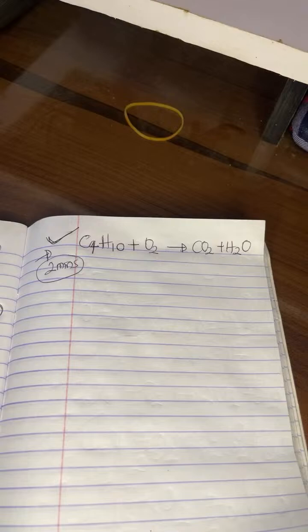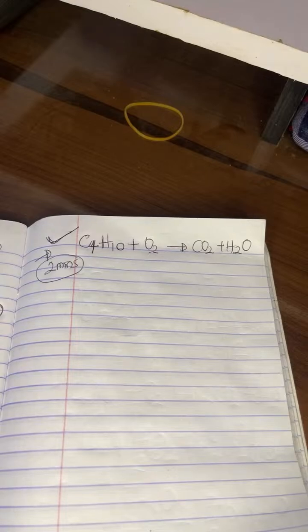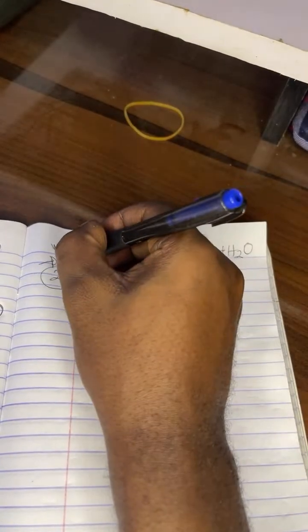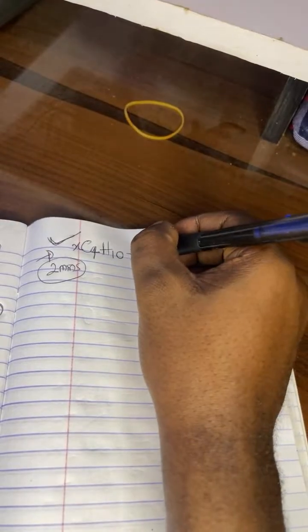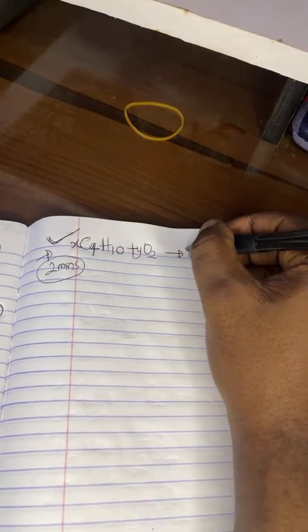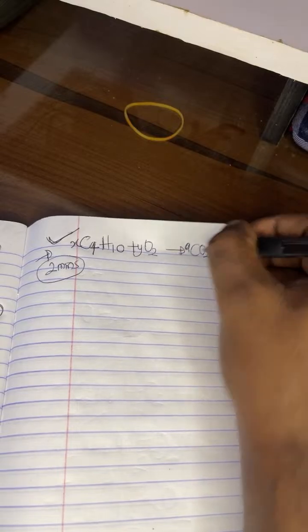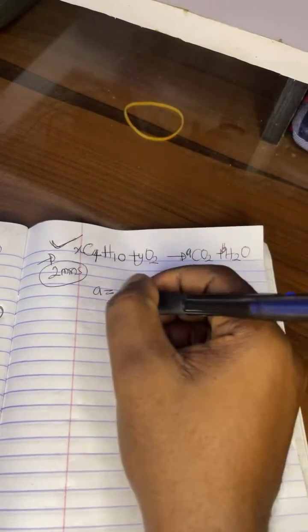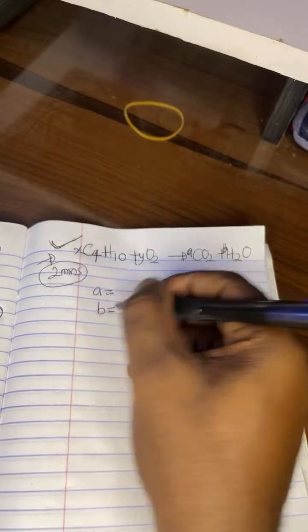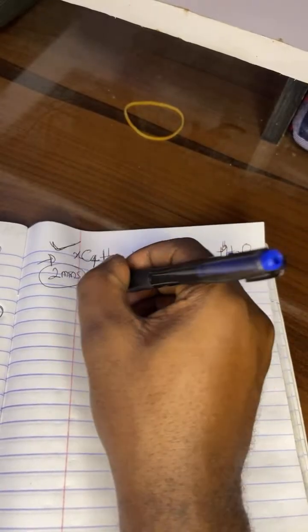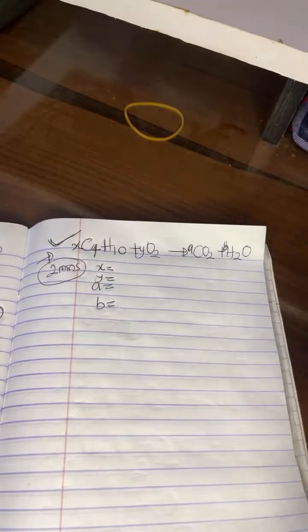Who has gotten it? Just tell me what is X, what is Y, what is A, and what is B. I just want you to tell me X, and I want you to tell me Y.